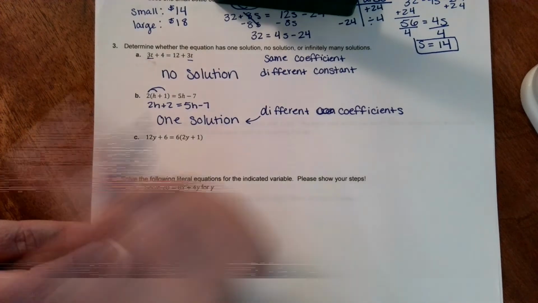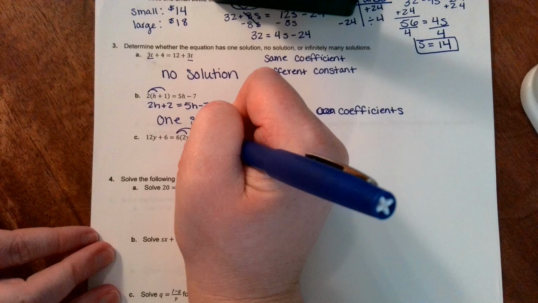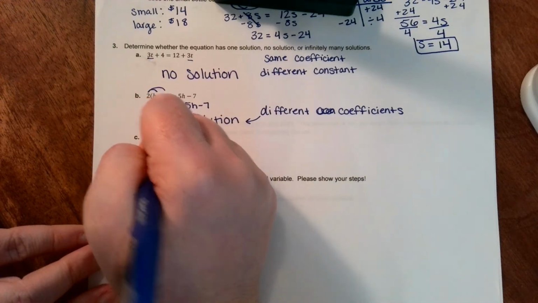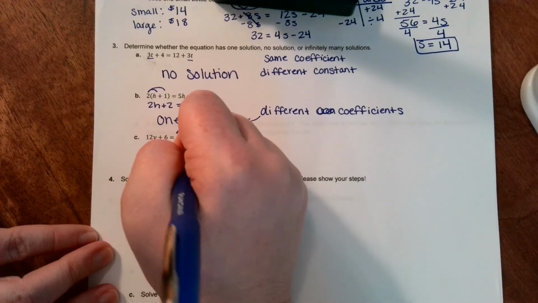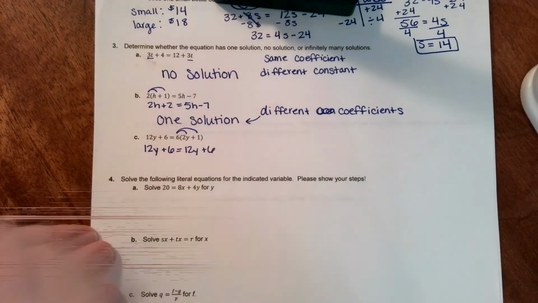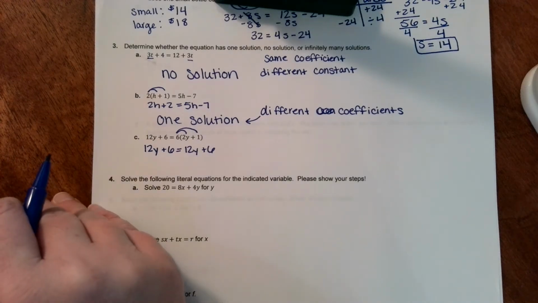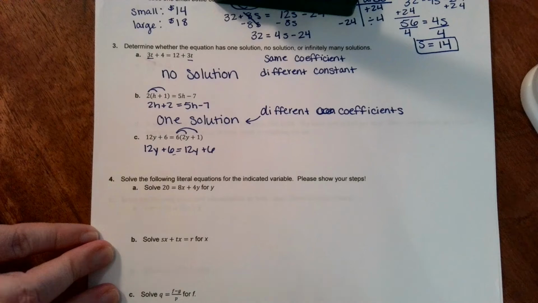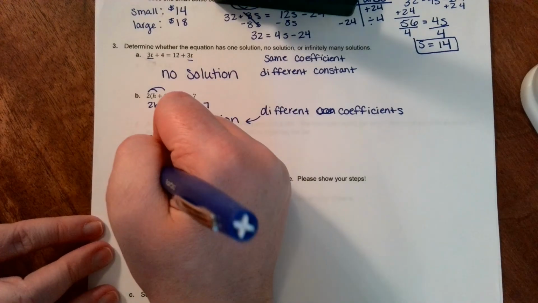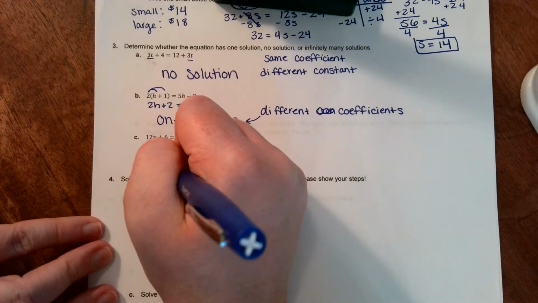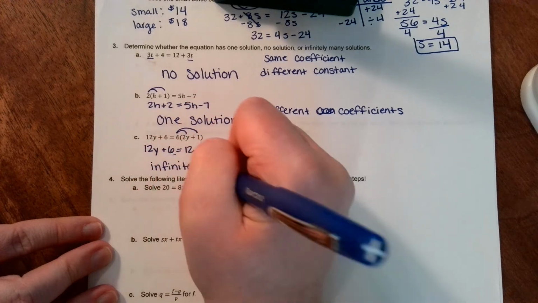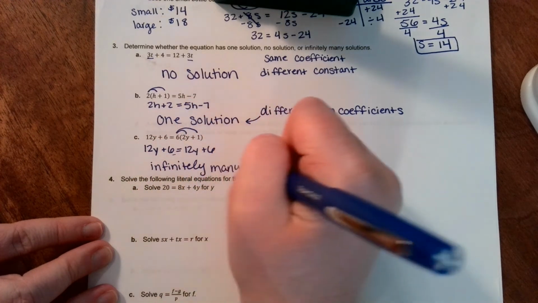Okay. All right, so C, we're going to distribute the 6. We get 12y plus 6 equals 12y plus 6. So you notice we get the exact same thing. Something is equal to itself. Well, it doesn't matter what y is. 2 will always equal 2. 7 will always equal 7. x will always equal x. Everything will equal itself, always. So this one has infinitely many solutions.